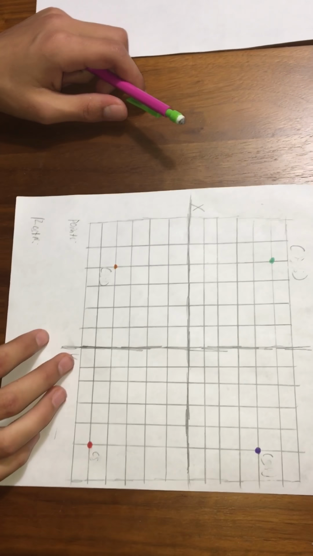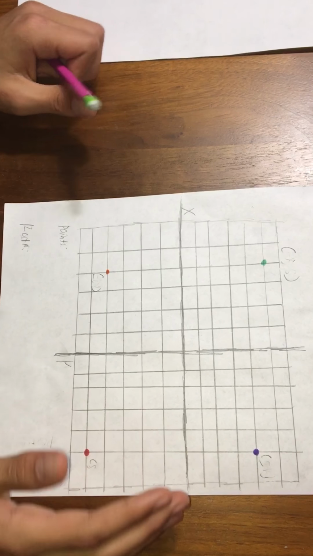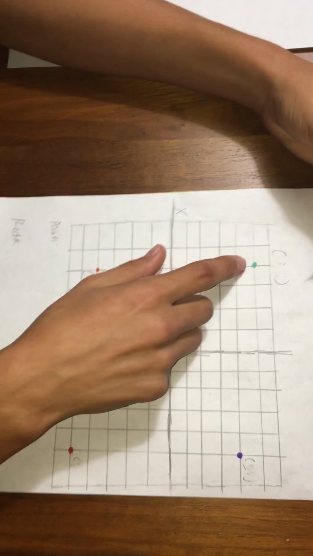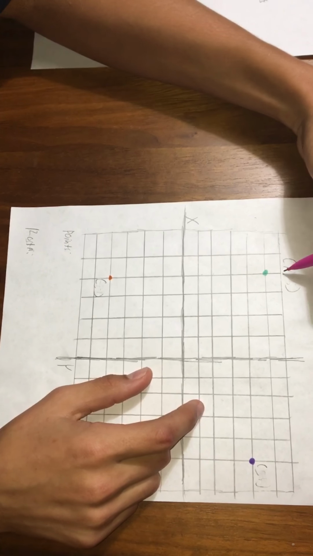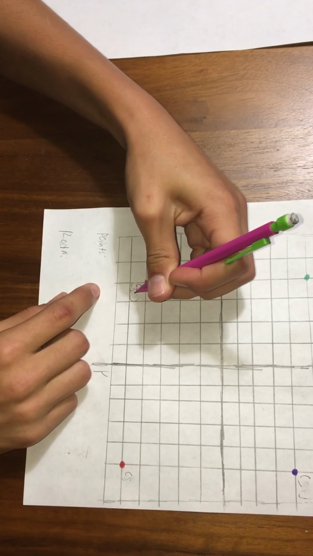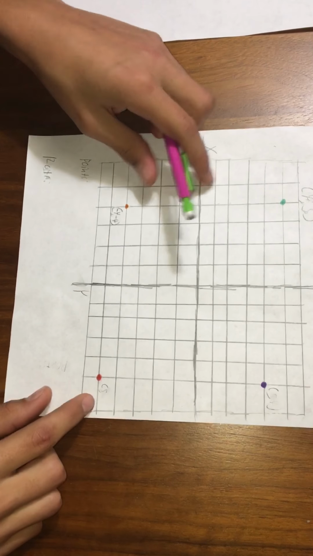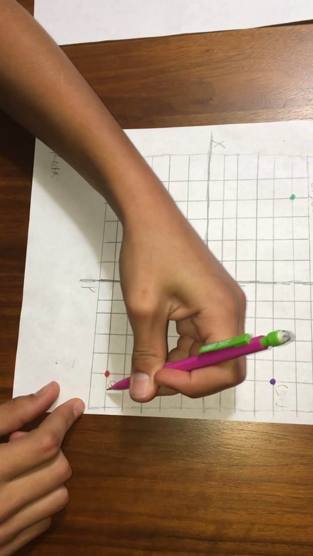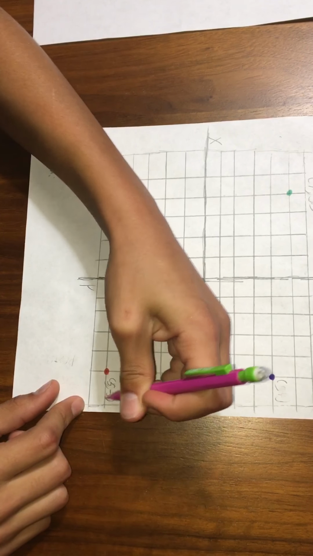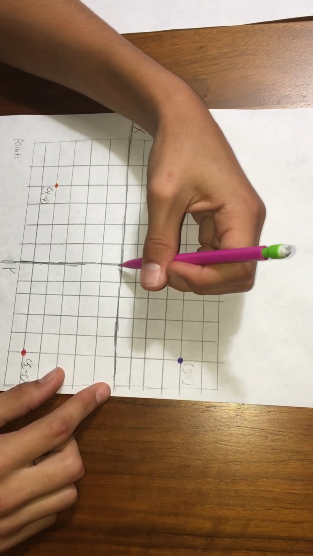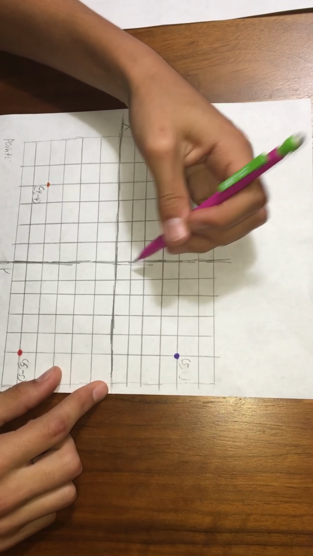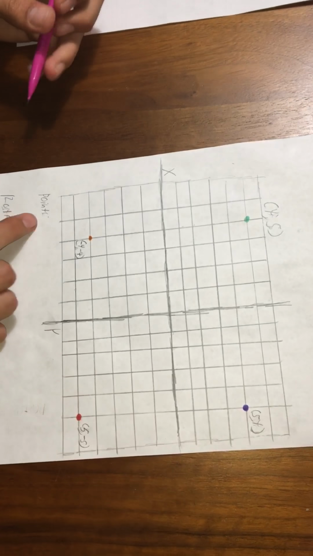Our final example is this big graph on the back with the same amount of points, and there are also no correlation. Okay, so we have this green dot at 4, 5, this orange dot at -4, -4, this red dot at 5, -5, and this purple dot at 5, 4.